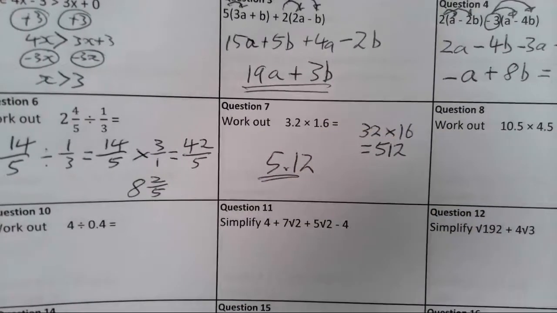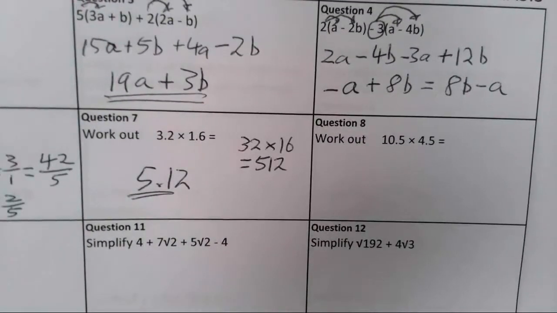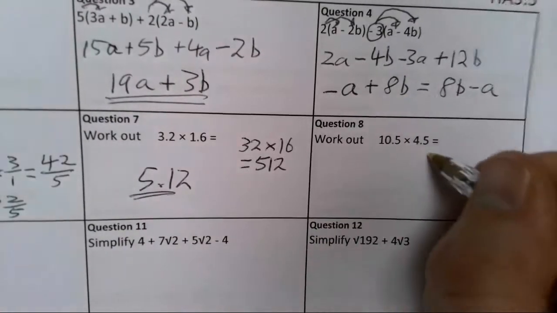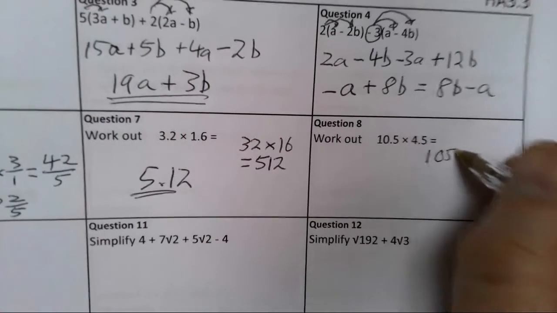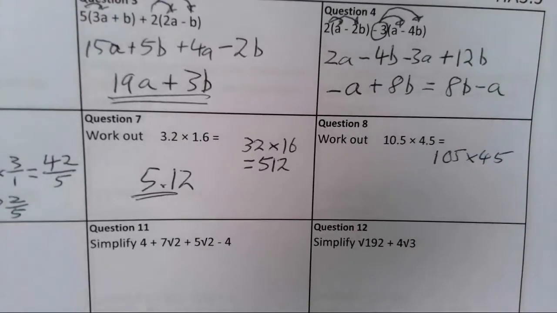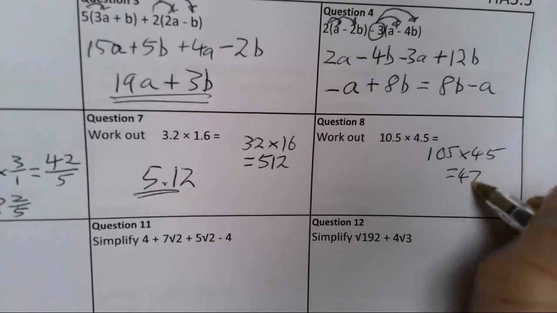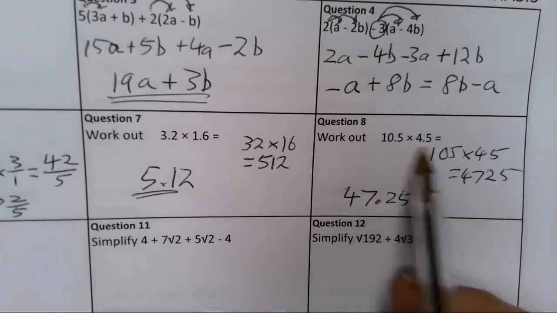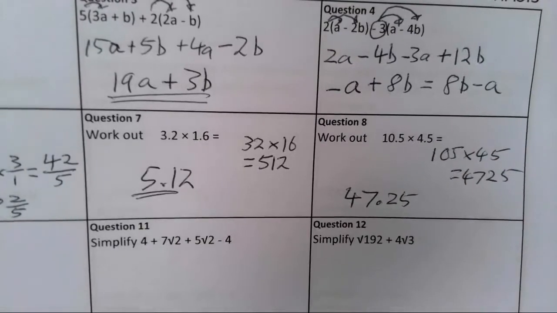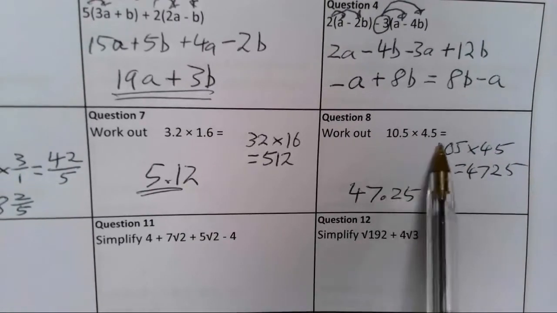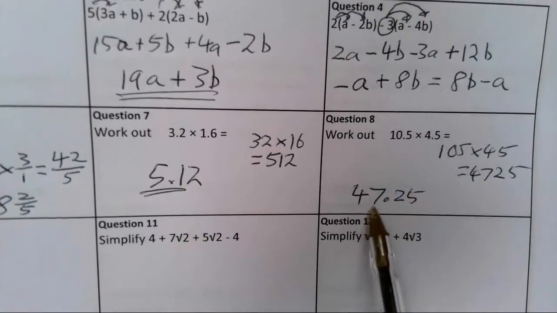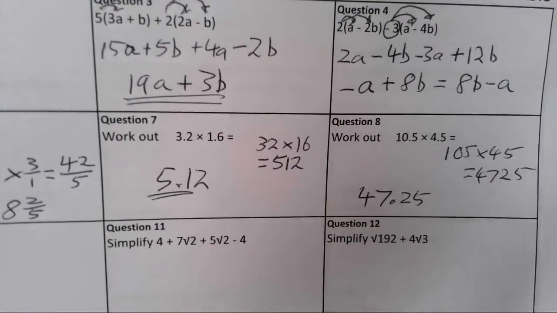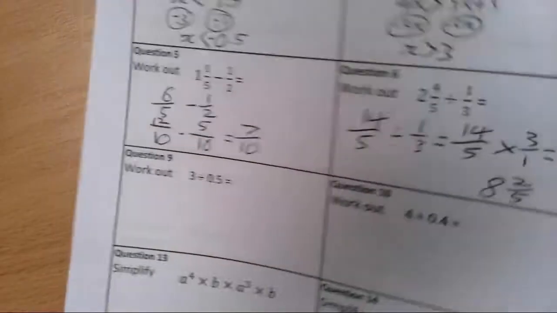5.12. Same deal here. We've got 10.5 times by 4.5, so I'd probably make that 105 times by 45. Whatever method you want for that, 105 times 45 is 4,725. So this is going to be 47.25 because it's multiplied by 10 and it's multiplied by 10, my answer's got to be divided by 100. Also, it's about 10 times 4 or so on, so it's not going to be 472 and it's not going to be 4.72.